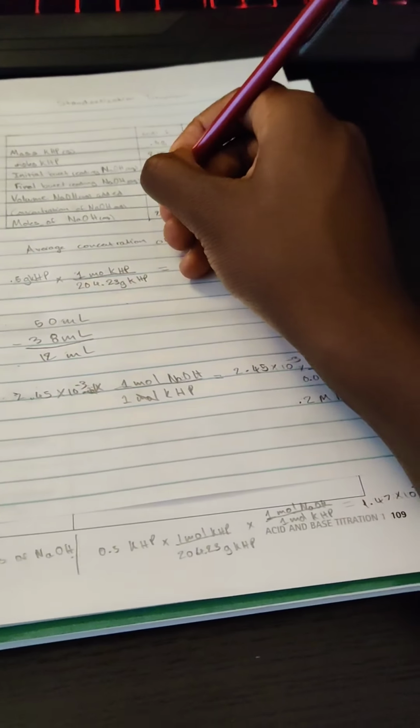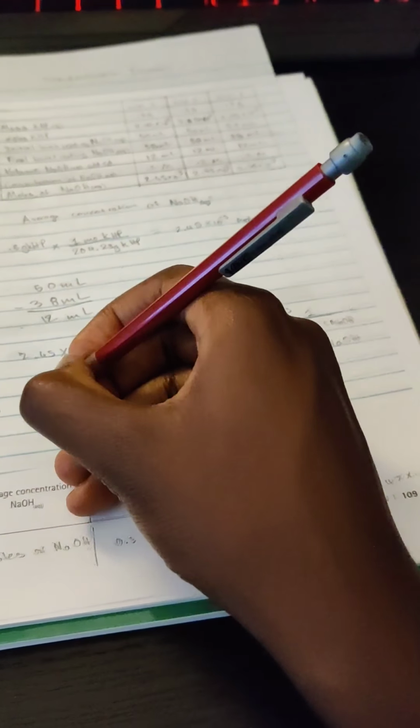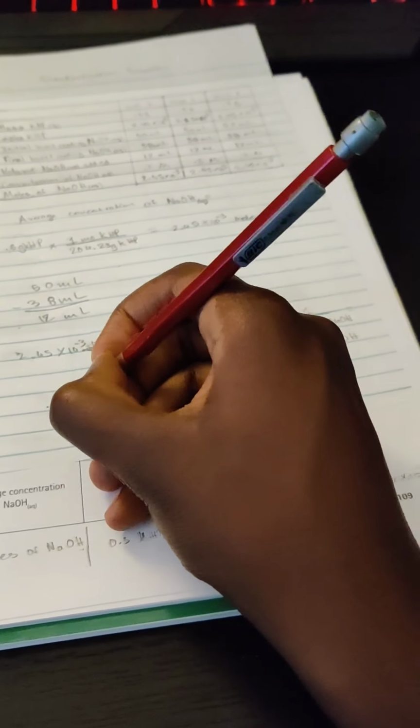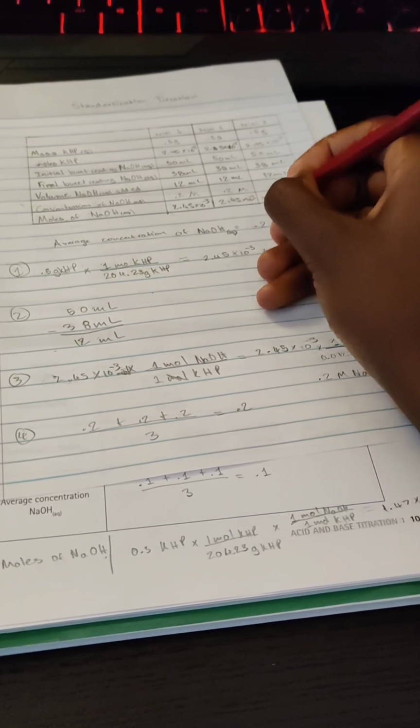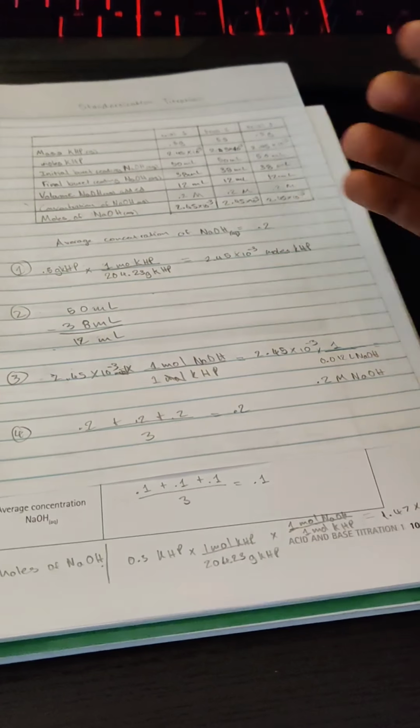Now, if you get that each time, for each trial, you'd get the average, so you take the average, which is going to be 0.2 plus 0.2 plus 0.2 over 3 equals 0.2. So that's going to be the average molarity of the sodium hydroxide. And that's how you do it.